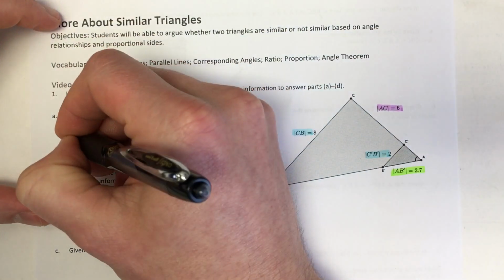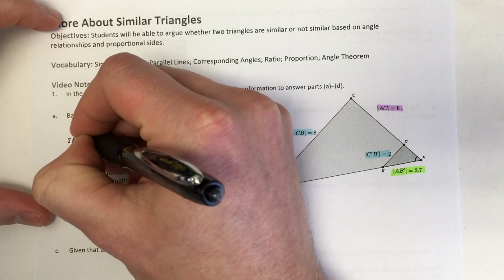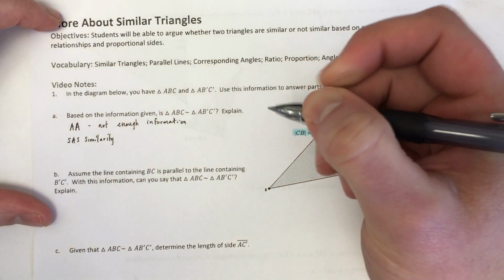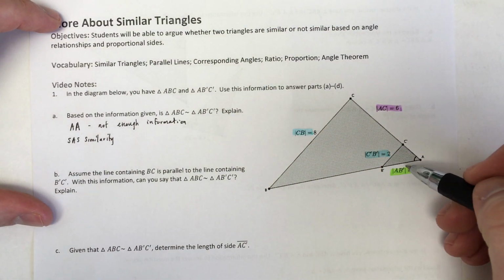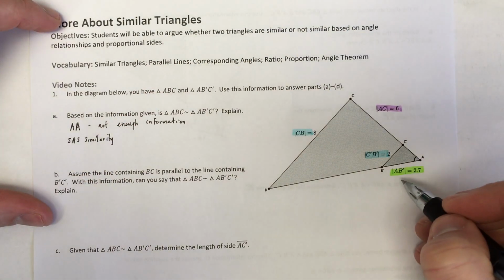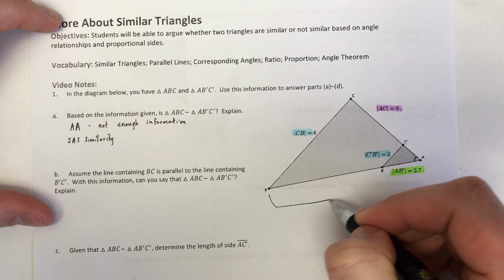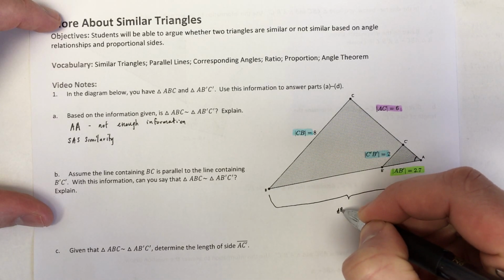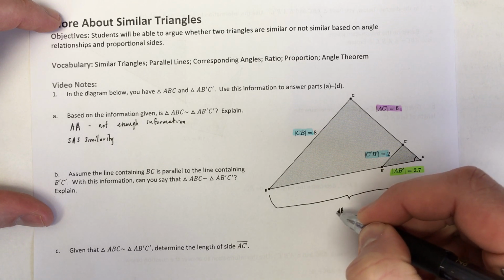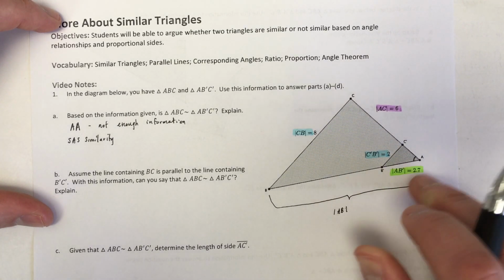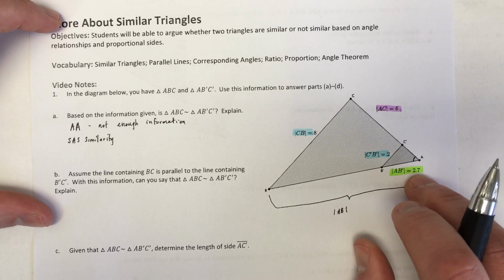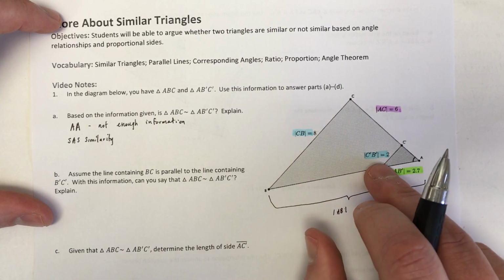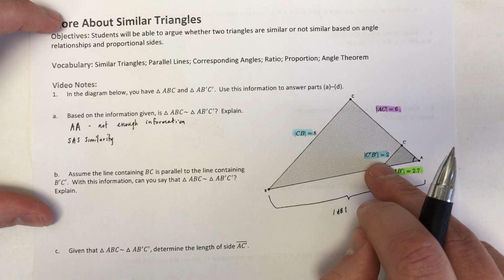Okay, we have this idea of side angle side similarity, where sides are proportional and angles have to be equal. And as we look at this, I don't have the distance for AB to know if it's in proportion to AB prime, and compare it to CB and C prime, B prime.